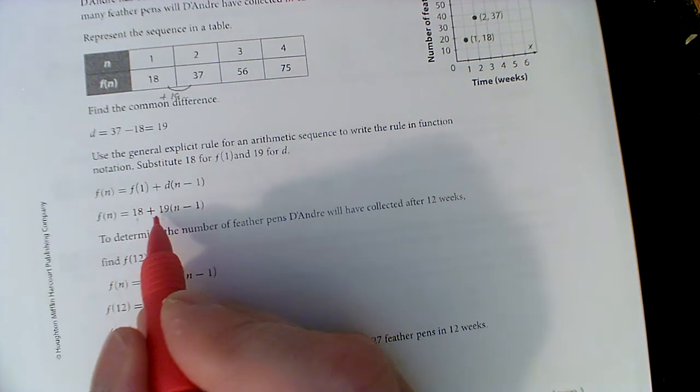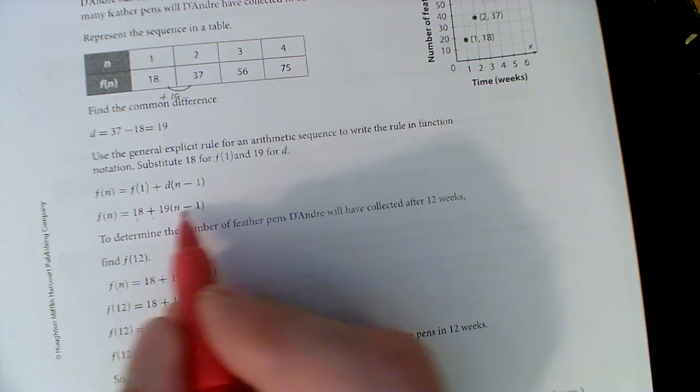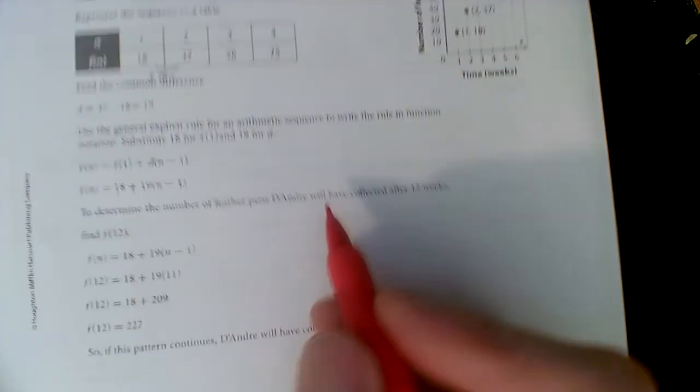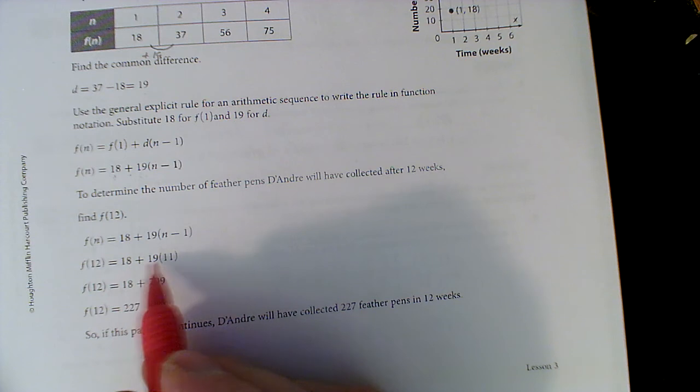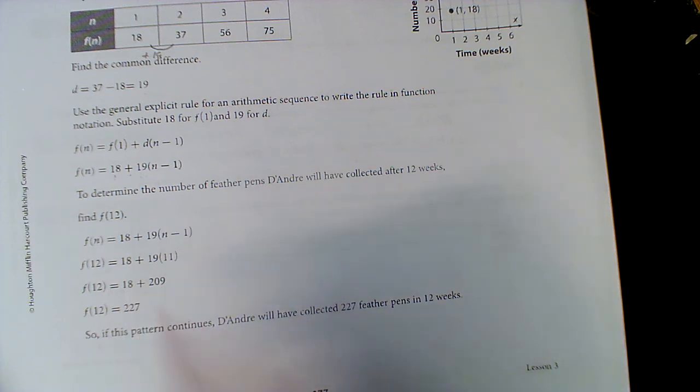Alright. If you plug everything in, you start at 18 and then 19 per week, not counting the first week, and then they plugged in 12, right, which gave 12 minus 1 is 11. 18 plus 19 times those 11 extra weeks turned out to be a total of 227, and that's how many feather pens.